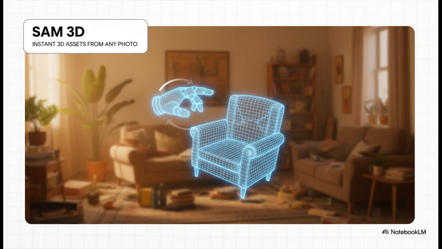But what if an AI could finally see it the way we do? Understand its real shape, its texture, where it is in the room, and then let you just lift it, pull it right out of the screen as a perfect 3D model. Well, that is the incredible breakthrough behind SAM 3D.